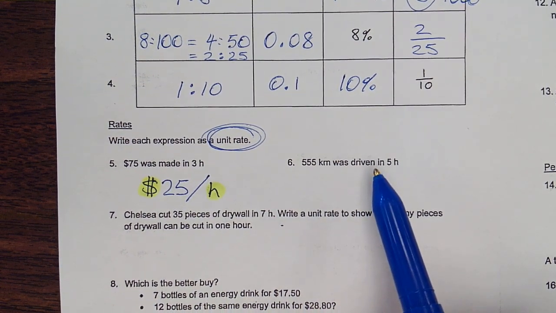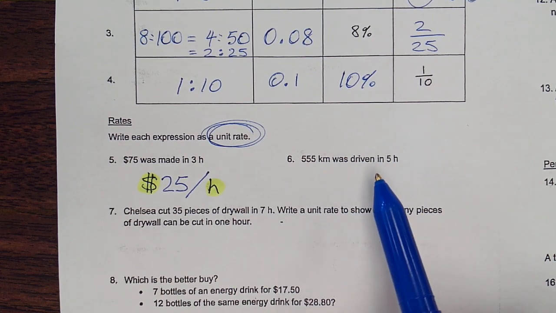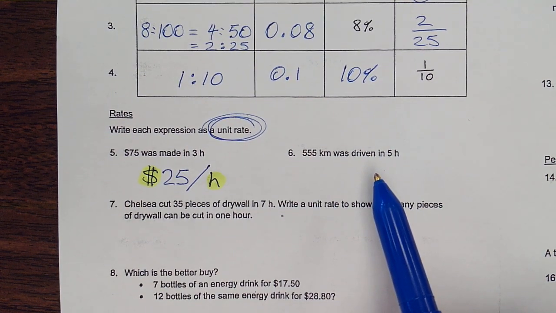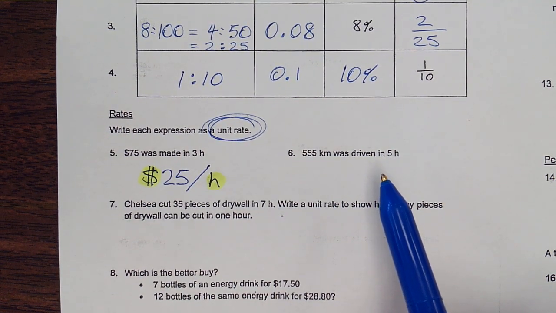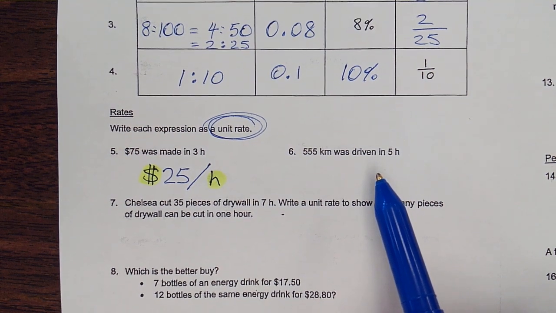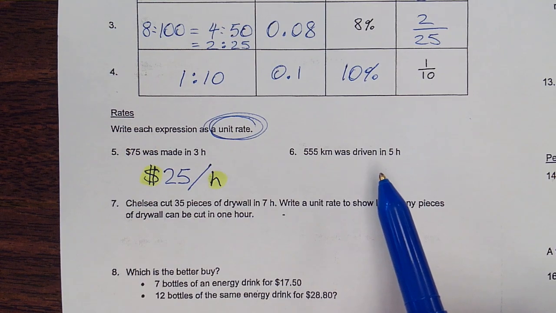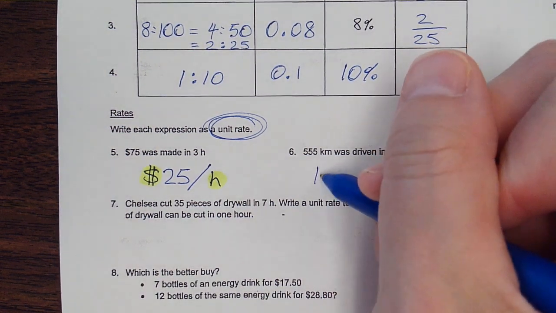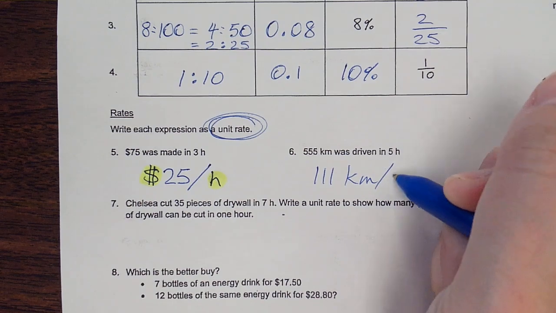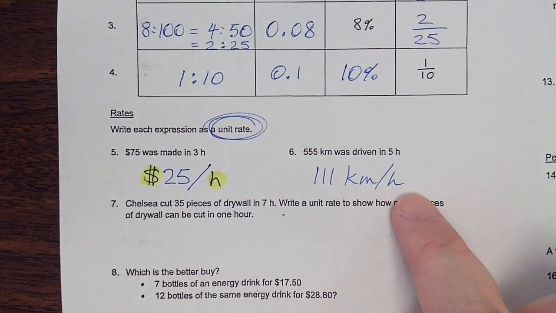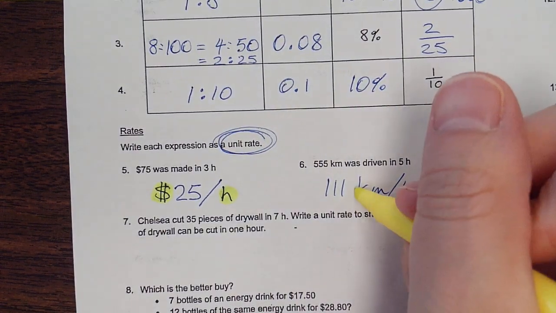Matthews, number 6. 555 divided by 5. Perfect. Okay, so again, your 2 units, kilometers and hour, both together.